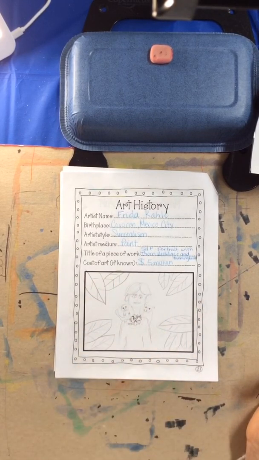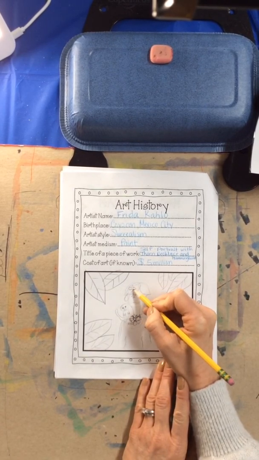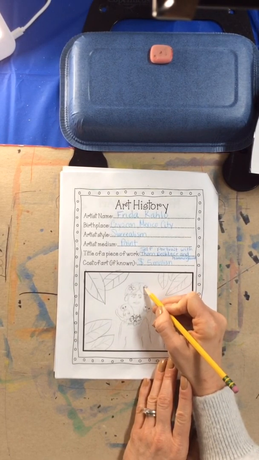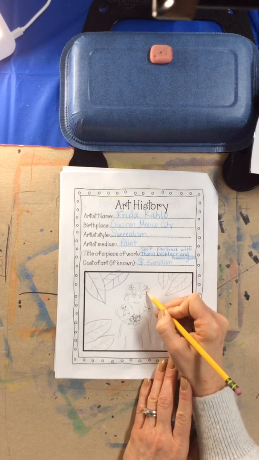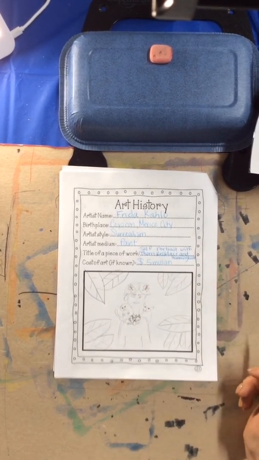So you can just make a quick little thumbnail sketch. You even want to make, if you can see, she has two little butterflies in her hair. She has two beautiful butterfly barrettes in her hair. So maybe you want to draw those too.